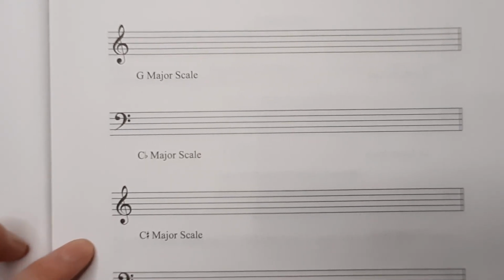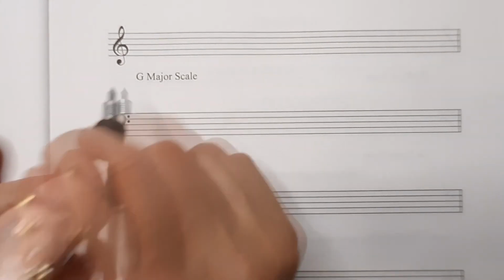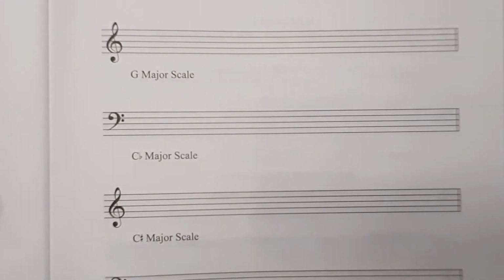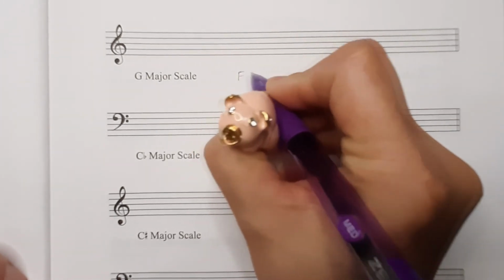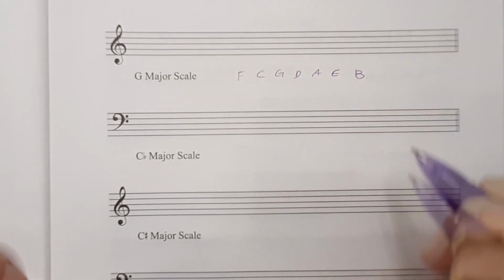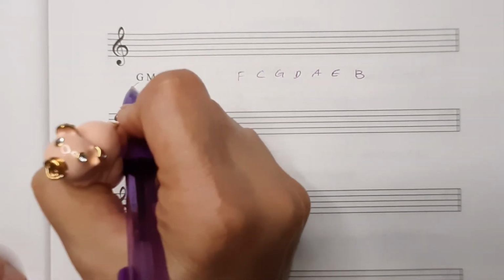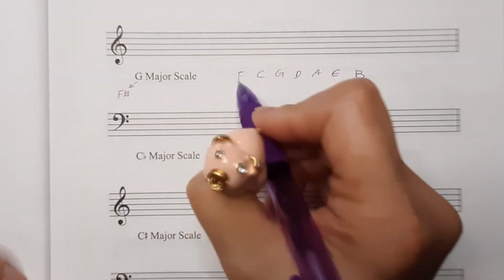Page 15. The first one, G major. Is it a sharp key or flat key? It is a sharp key. Now, what's the order of sharps? F, C, G, D, A, E, B. You don't have to write them down, okay? Now, what comes right before G? F sharp. Where's F? Right there.